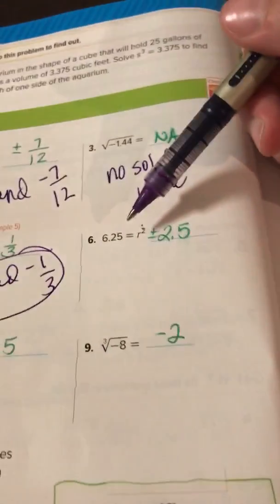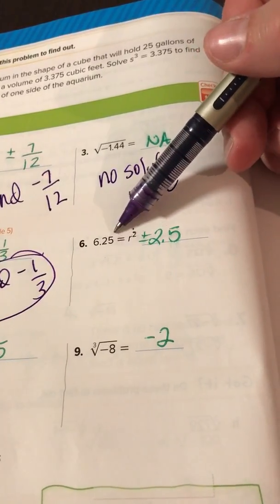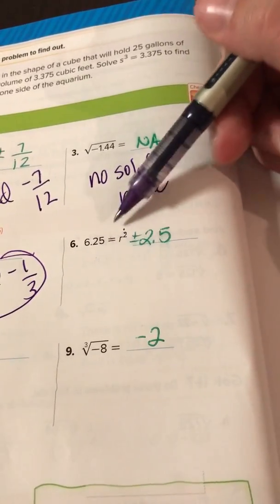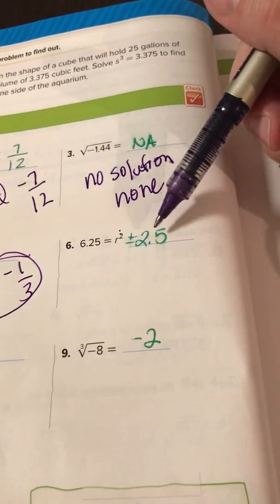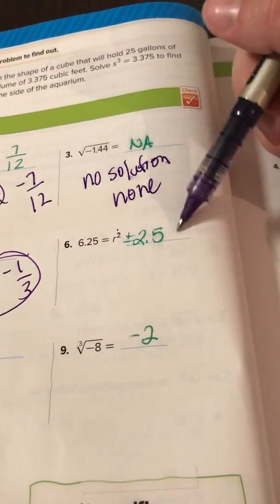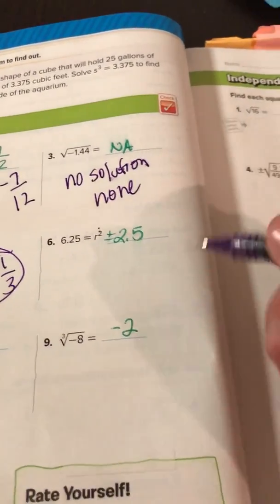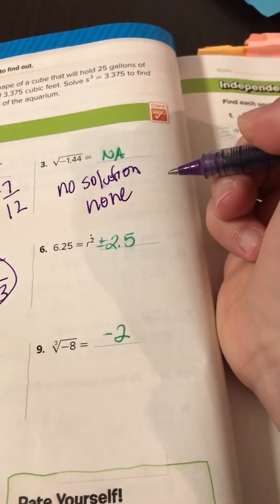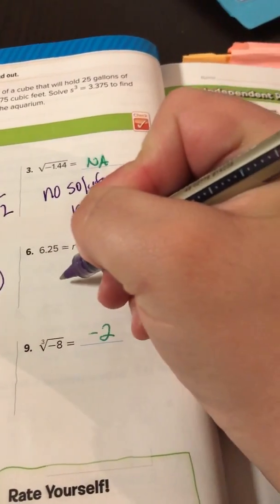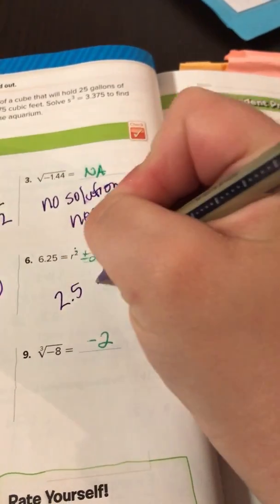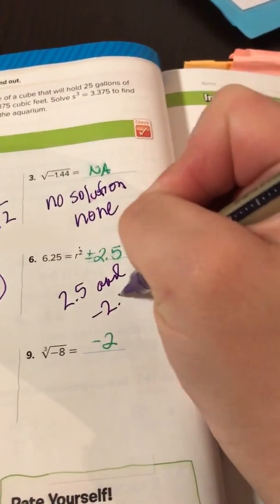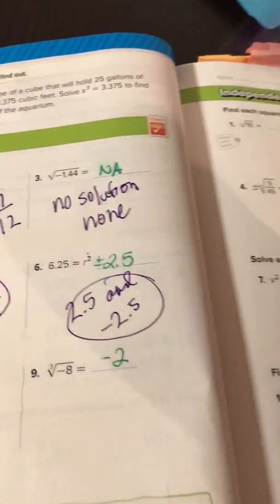Okay, here again, when I take the square root of 6.25, because this says r squared, it's both positive 2.5 and negative 2.5. So both of those, I can put plus minus if I want. That means the same thing. Or I can put 2.5 and negative 2.5. Both of these are correct answers. However you want to write it is fine.